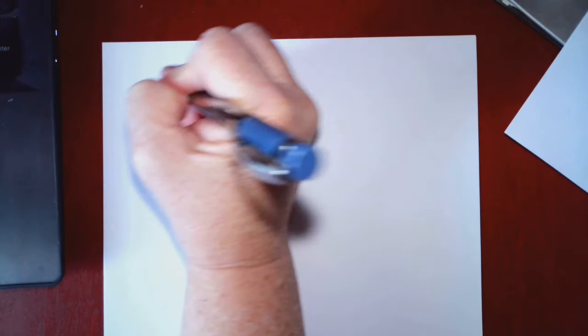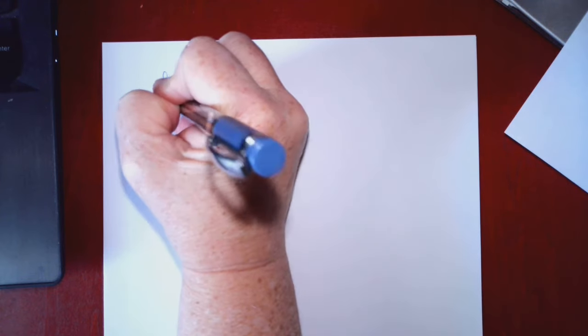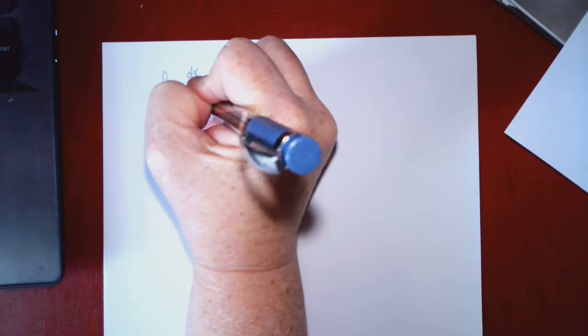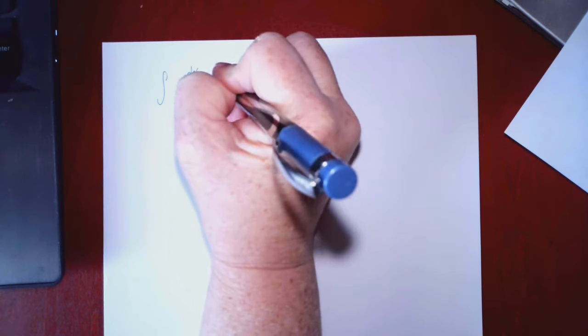All right, so we've got the integral of dx over x cubed minus 2x squared minus 4x plus 8.